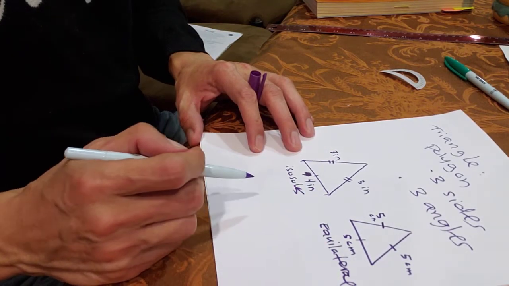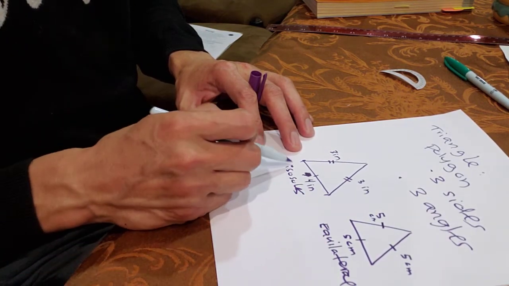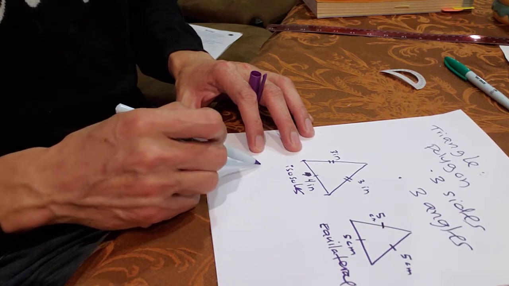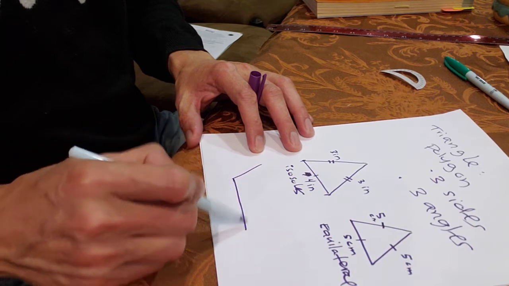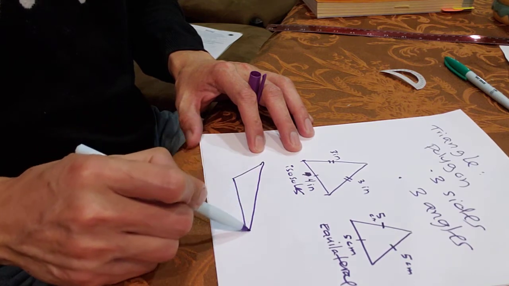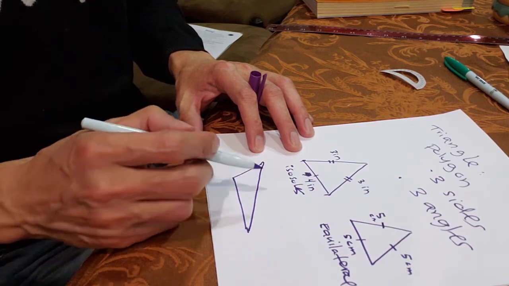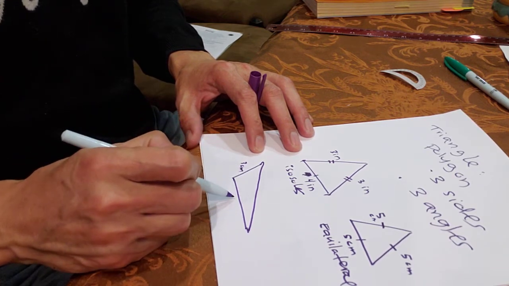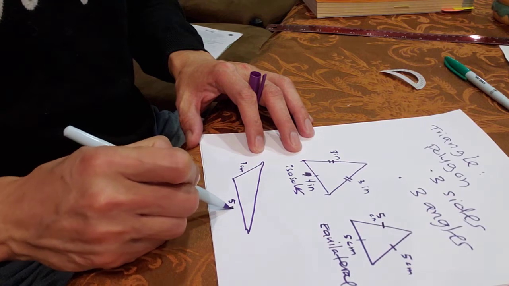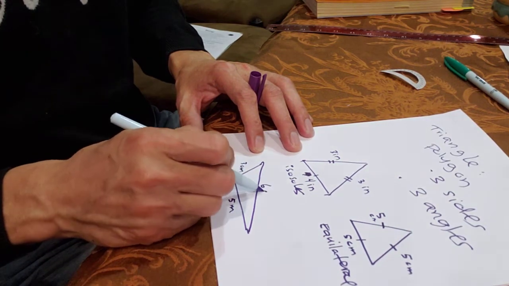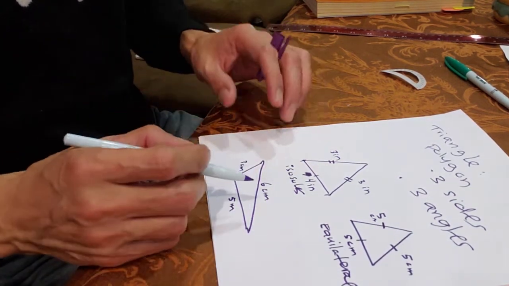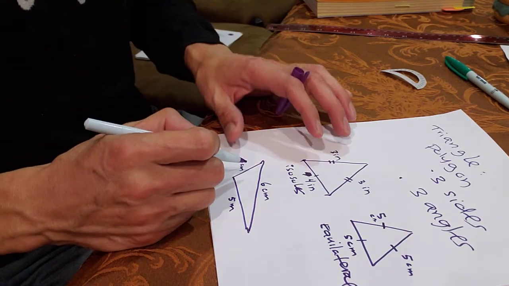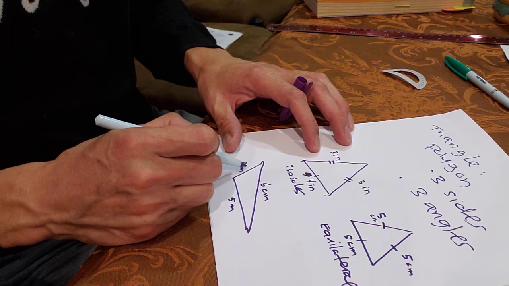The third type of triangle that we may come across today in our measurements is one that has different lengths on each of the three sides. So if this is 3 centimeters, and this is 5 centimeters, and this one is 6 centimeters, they're all different lengths, so I may give each side a different hash amount.